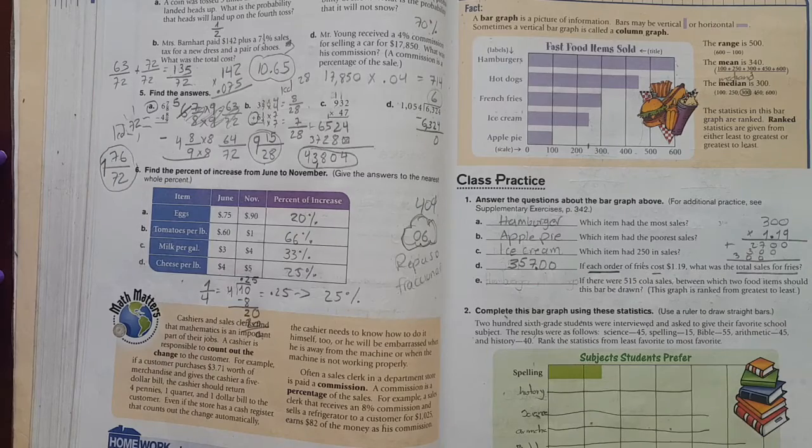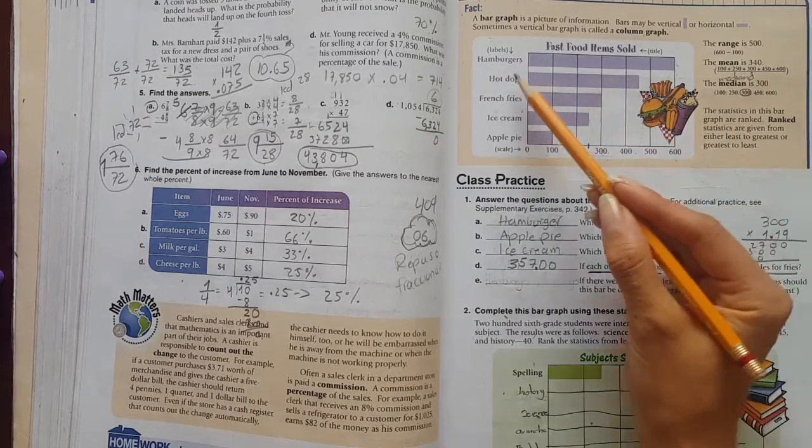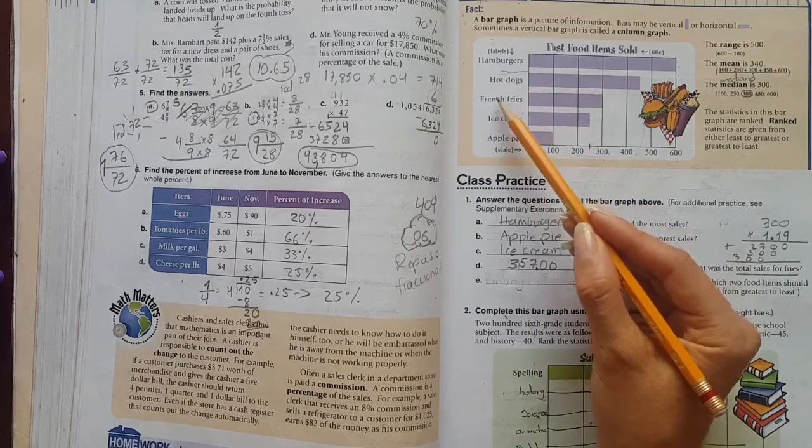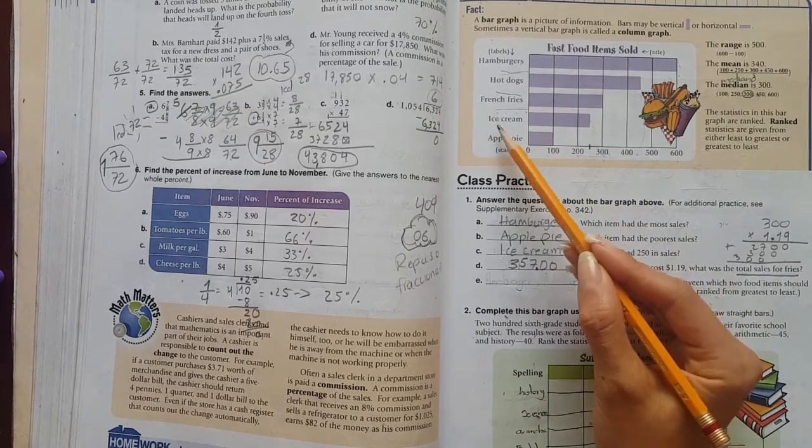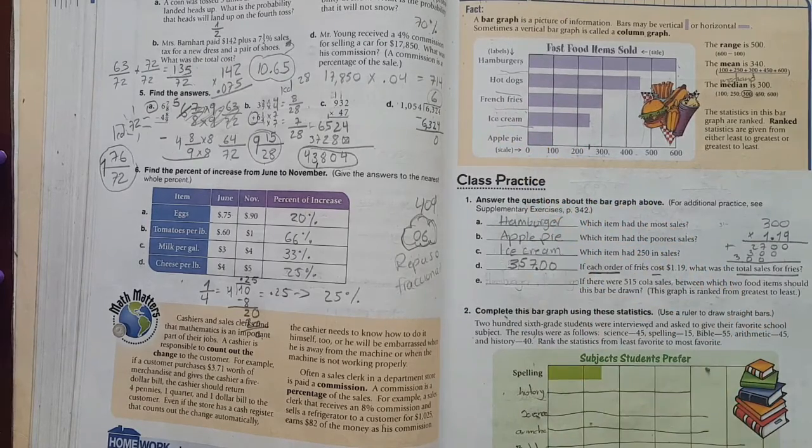Now, let's check letter E. In letter E says, if there were 515 cola sales, si hubieran 515 ventas de gaseosa, between which two food items should this bar be drawn? ¿Entre cuáles dos ítems de comida debería ser esta barra dibujada? 515. ¿Dónde la ubicarían ustedes? Here, here, here, or here. ¿Entre cuáles dos la ubicarían ustedes?